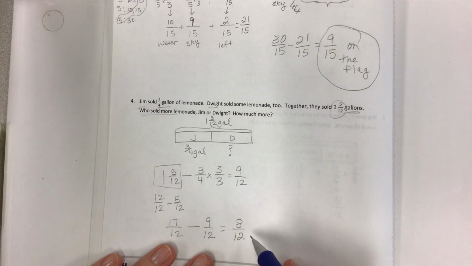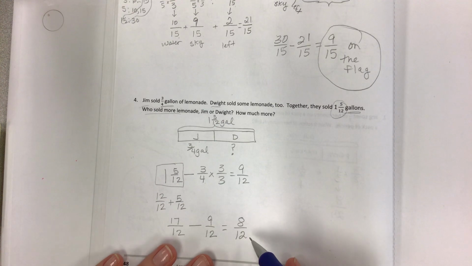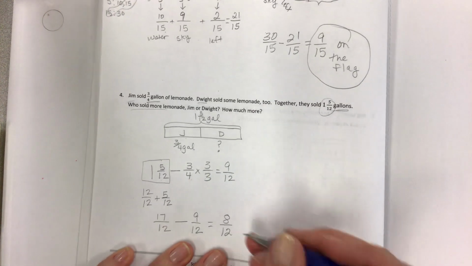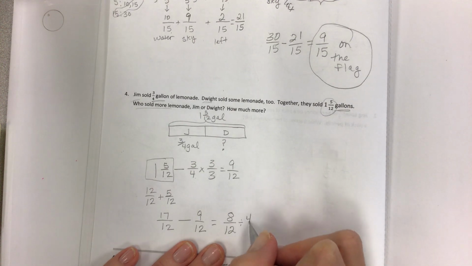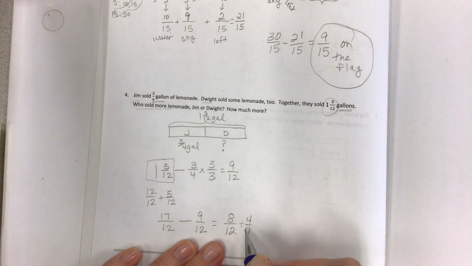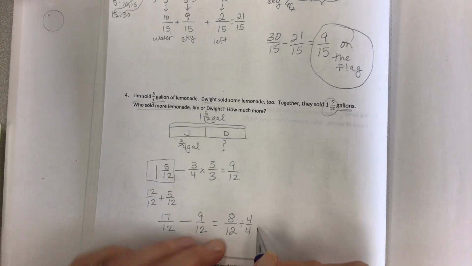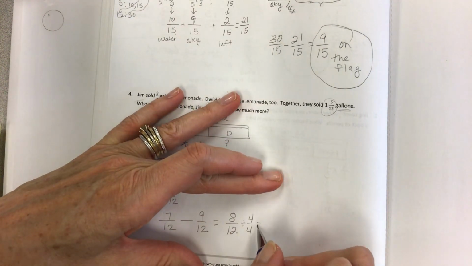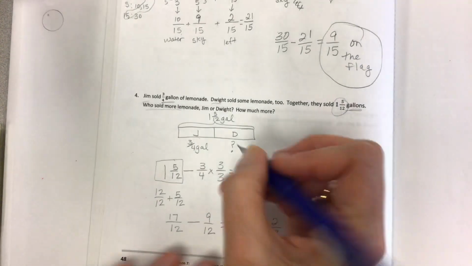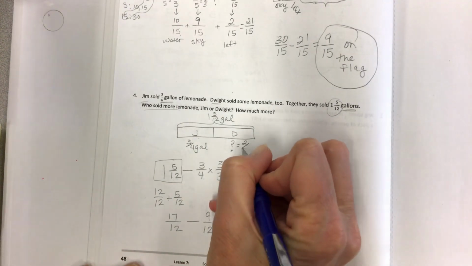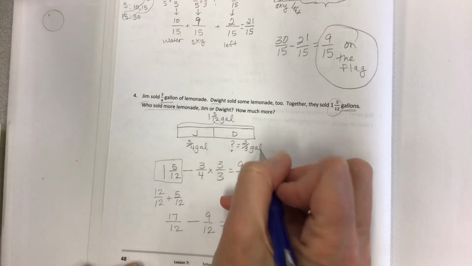This is not in simplest form, though. And so if you want this to be in simplest form, you can divide by 4, because 4 is a factor that goes into both numbers. So 8 divided by 4 is 2, and 12 divided by 4 is 3. And so Dwight's amount is 2/3 of a gallon.